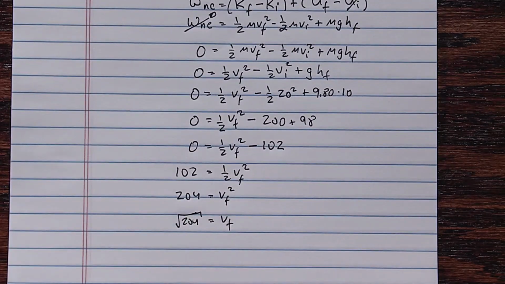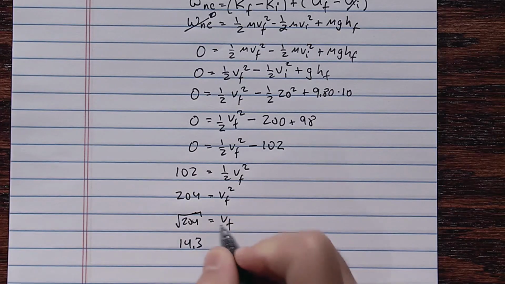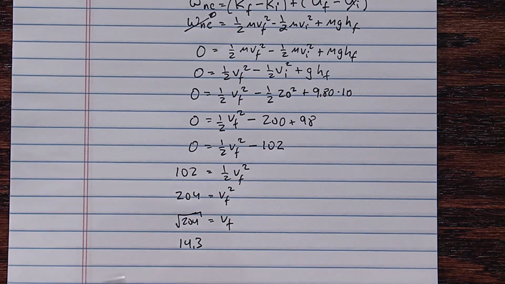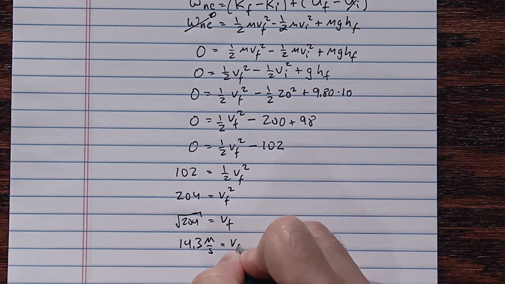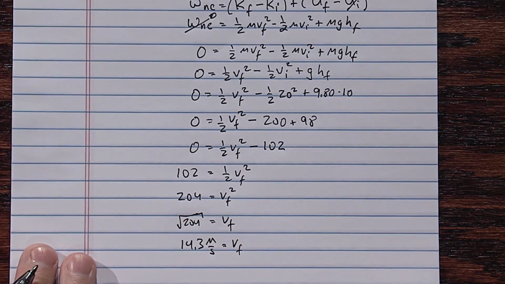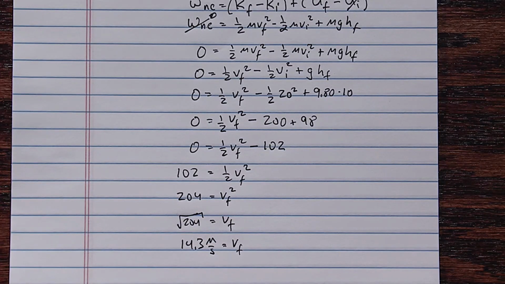And so finally, we have the square root of 204 is 14.3, and since that's a velocity, it would be meters per second, is equal to v final. So when the cart reaches its position 10 meters high on the hill, its speed will be 14.3 meters per second.